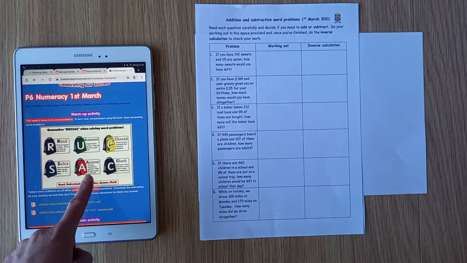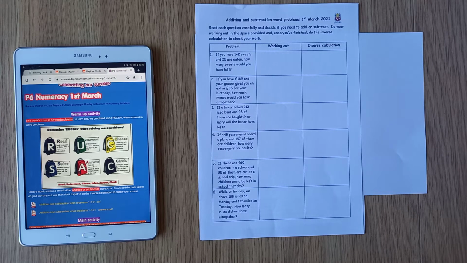We then get our answer and we have to think, do I need to put anything after the answer? Is it supposed to be money? Is it centimetres? What is our answer all about? And then finally, we check it using the inverse calculation. Today, the problems that you're going to be doing are all either addition or subtraction problems. We're going to do the first one together now.